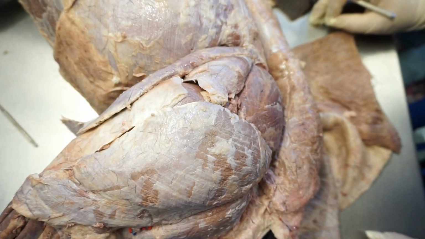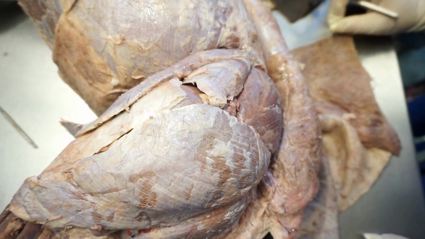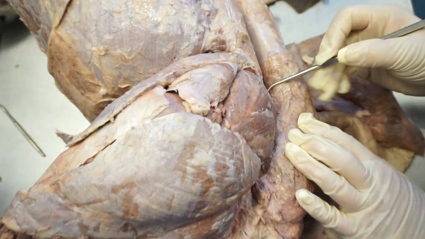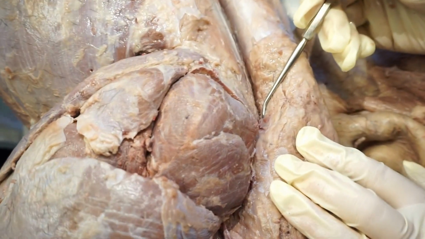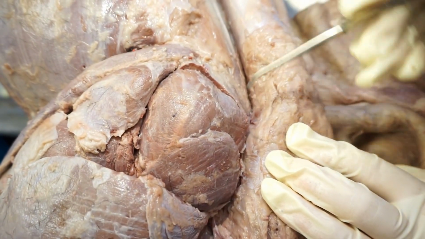In this video, we will be reviewing the nerves of the pelvic limb in a dog. We're going to start off proximally in the pelvic limb and talk about our gluteal nerves.